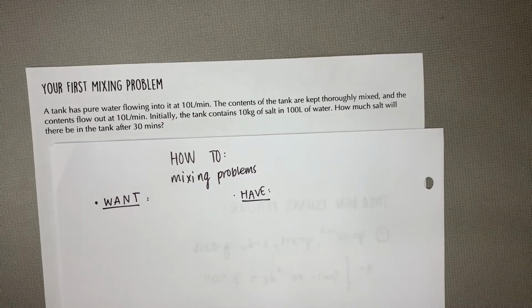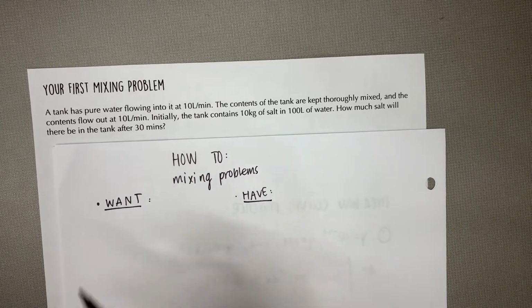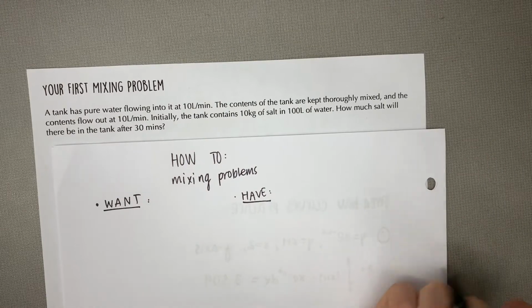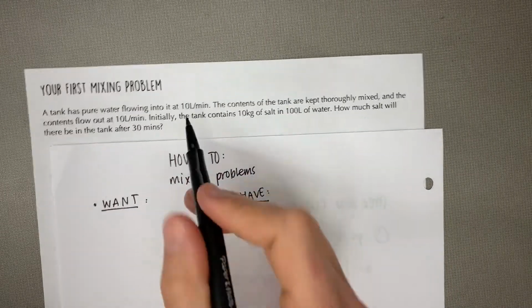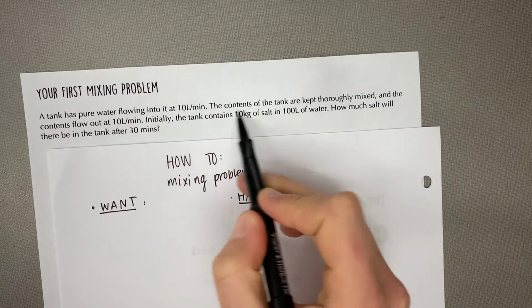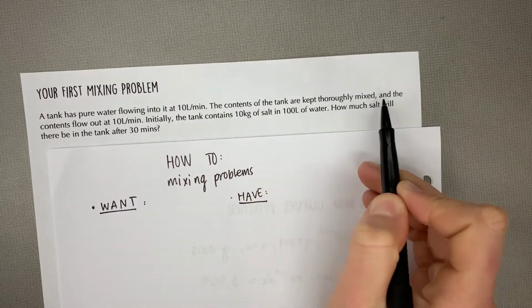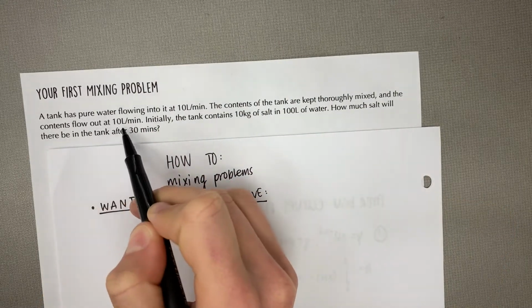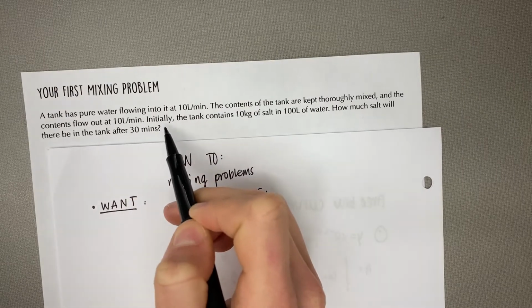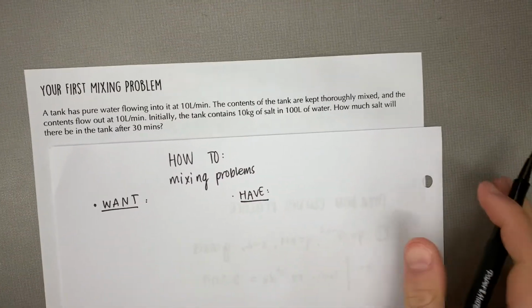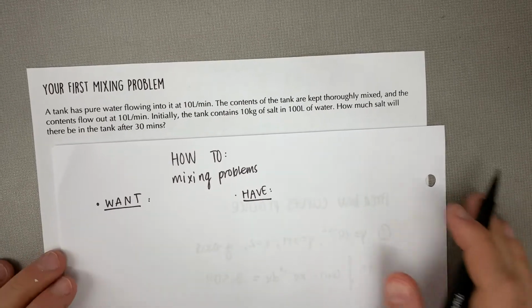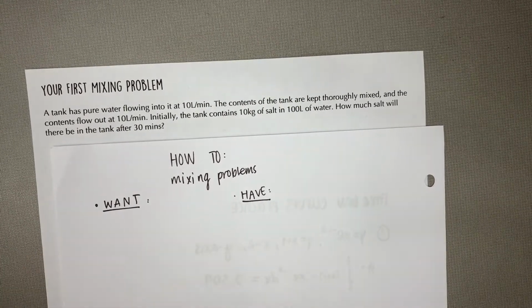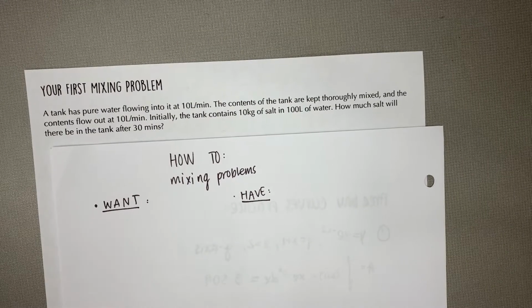Okay, so for the how-to, I'm going to pose a question first. A tank has pure water flowing into it at 10 liters per minute. The contents of the tank are kept thoroughly mixed, and the contents flow out at 10 liters per minute. Initially, the tank contains 10 kilograms of salt in 100 liters of water. How much salt will there be in the tank after 30 minutes?